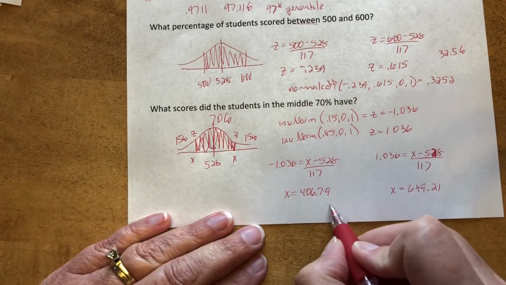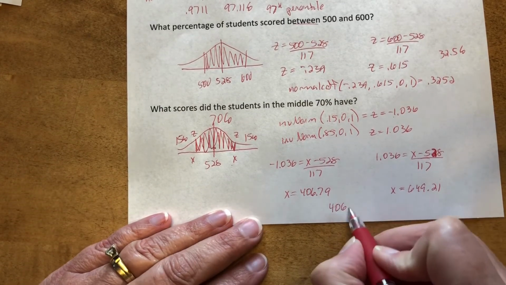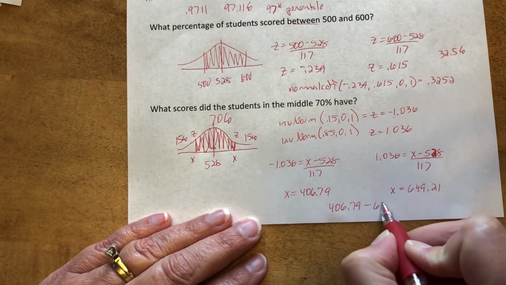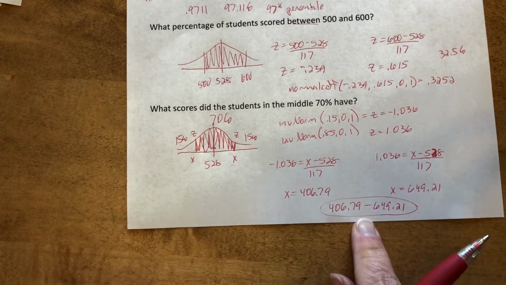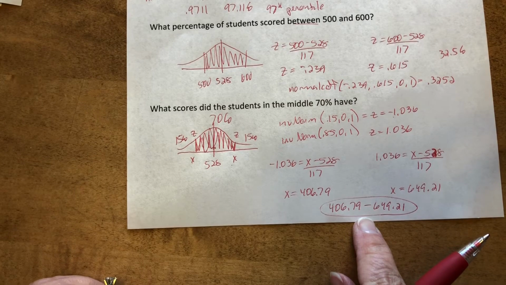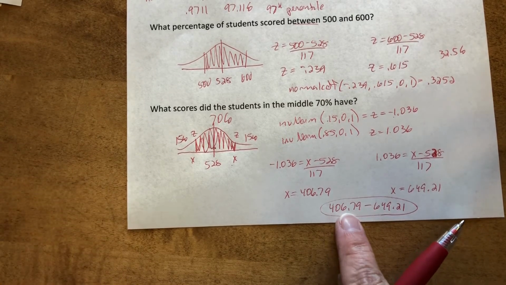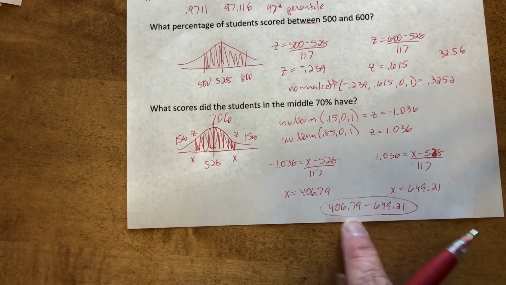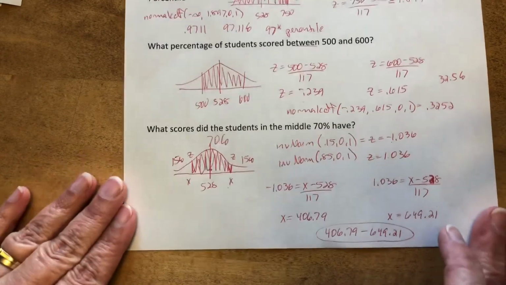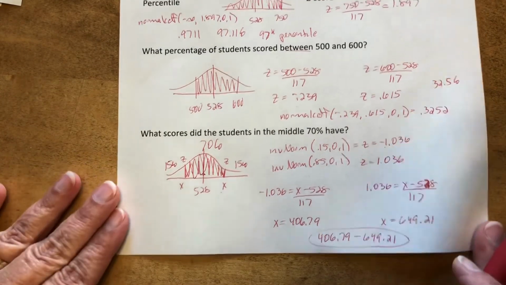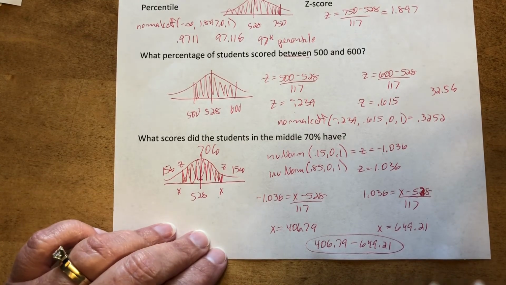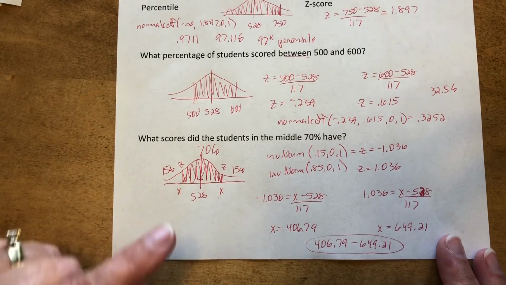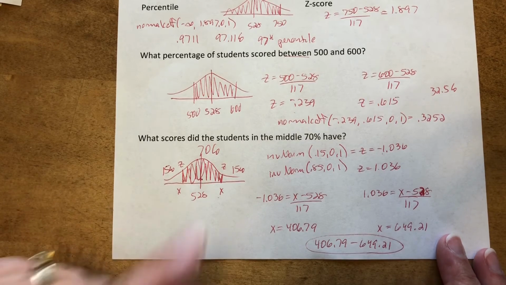So I can say the middle 70% of students are going to have a score from 406.79 to 649, okay? I would probably say 407 to 649, trying to round, but you can leave decimals, it's perfectly fine, okay? So again, couldn't have done this at all if this distribution was not normal, okay? Unless I had the actual observations that I could count the middle 70%.